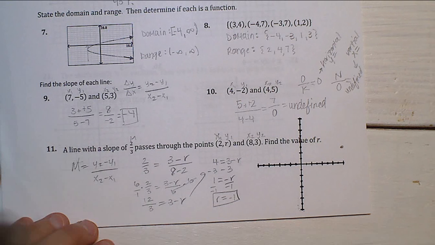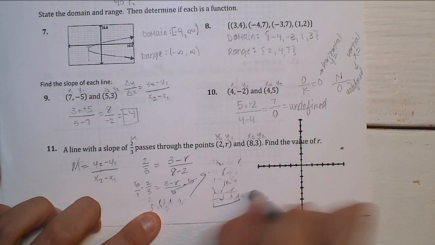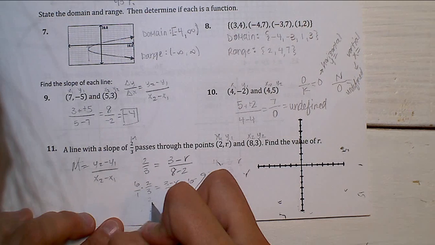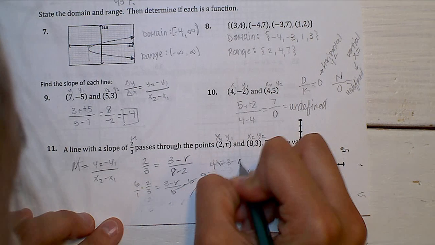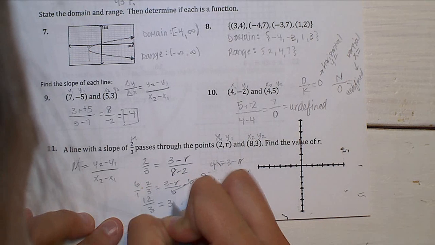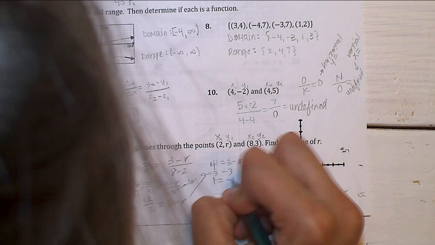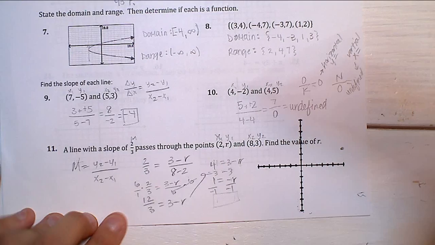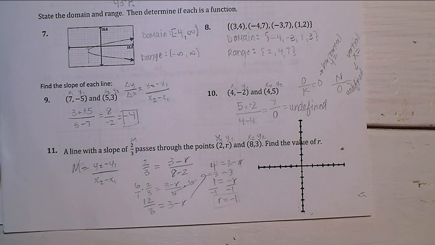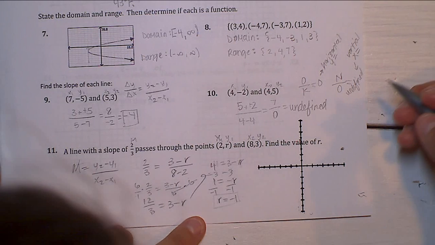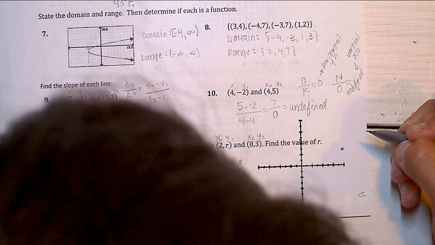Oh, I made a mistake over here. One second. We have to go back here. So we go back here, and actually this is, oh no, I didn't. So 12 over 3 is 4, minus 3 minus r. Okay, let's look at this here. r equals negative 1. So when x is 2, which is over here, r should be negative 1.